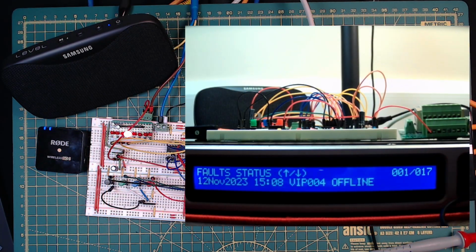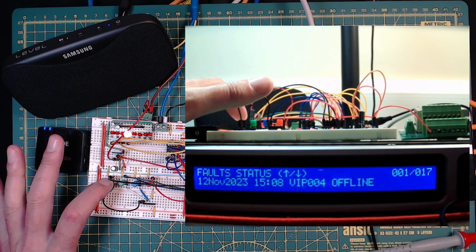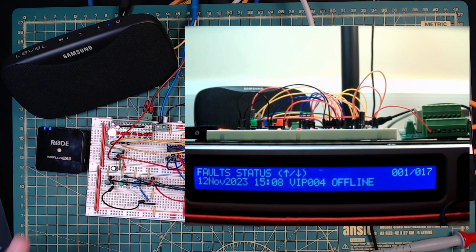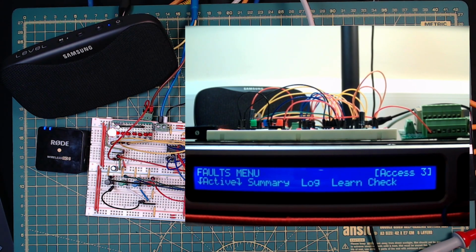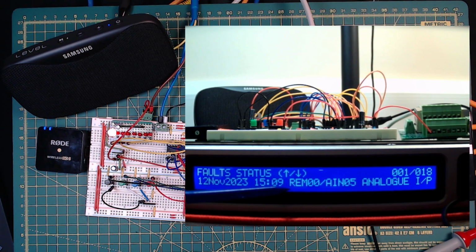Okay, just to now check the fault condition simulation. So currently I've got 17 faults. There's loads of faults on this Vipedia because it's a config from Gatwick. But if we just now press our low voltage fault, okay, so that's now at low voltage, so close to 0 volts, and we'll just wait for another fault to drop in. There we go, another fault's dropped in. If we go back and see what that is, go to active, and that's my ANS input, which I'm using analog input 5. Okay, so it's gone into fault.